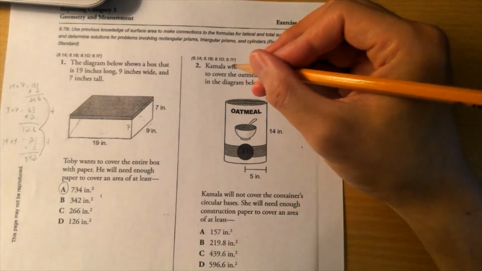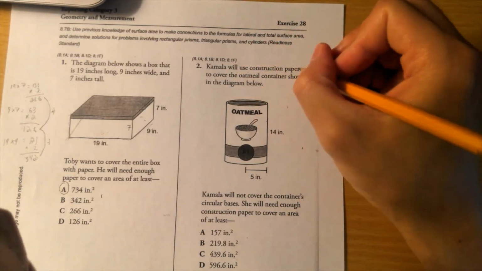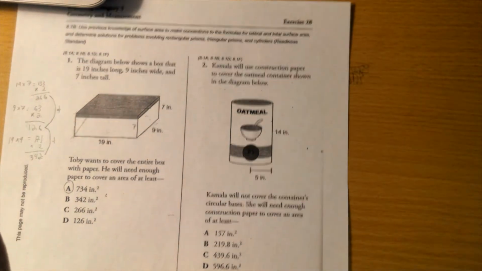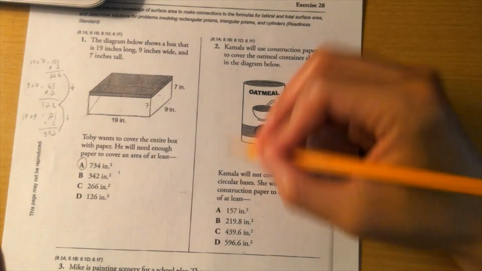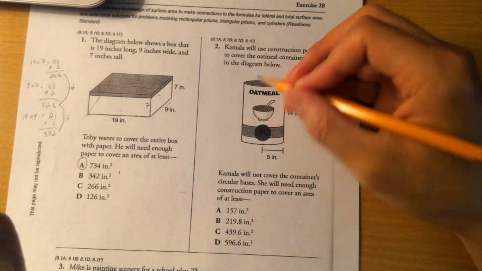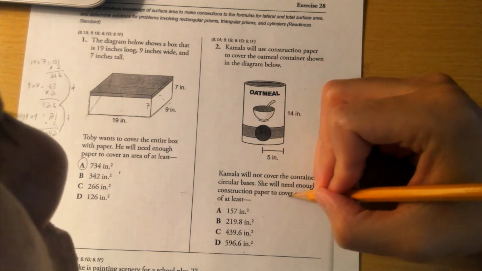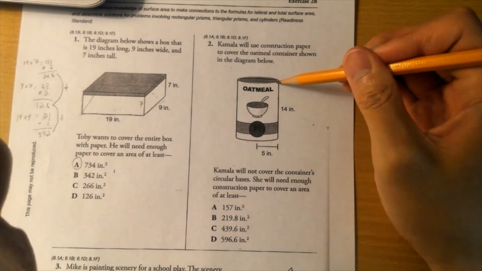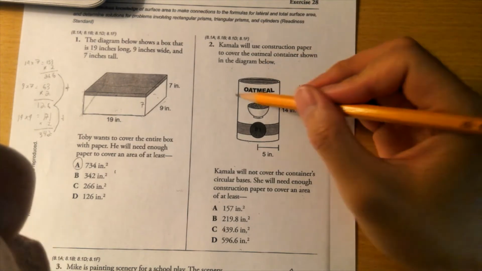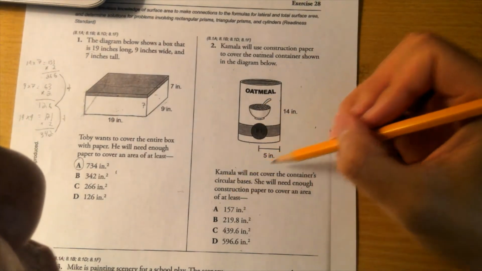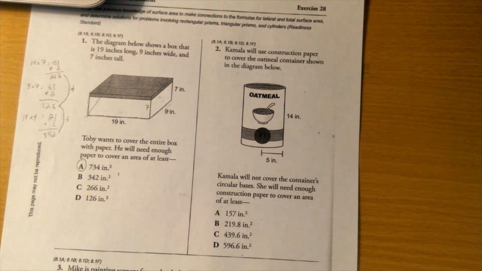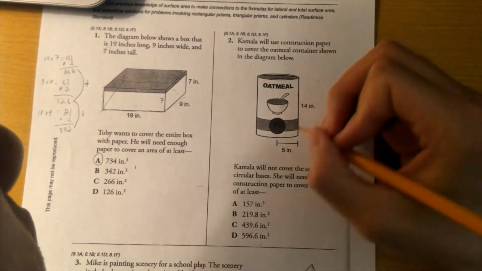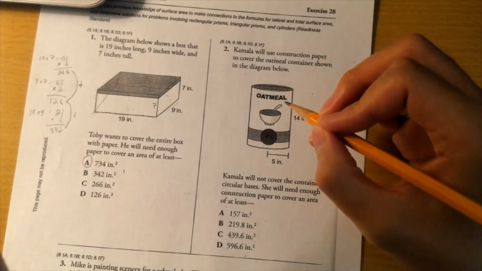It says Kamala, that's a cool name, will use construction paper to cover the oatmeal container shown in the diagram below. Kamala will not cover the container's circular bases. Remember, bases means top and bottom. She will need enough construction paper to cover an area of at least. So she wants to cover the oatmeal container, but she doesn't want to cover the top and the bottom. So does she want lateral or total? Good answer, Dom. Yes, she does want to find only the lateral area.